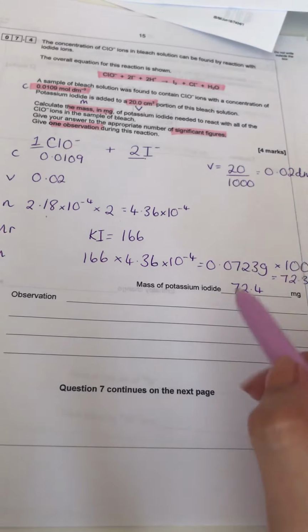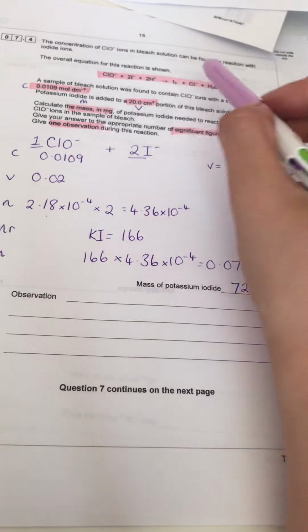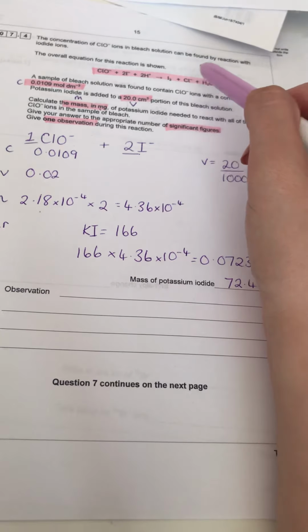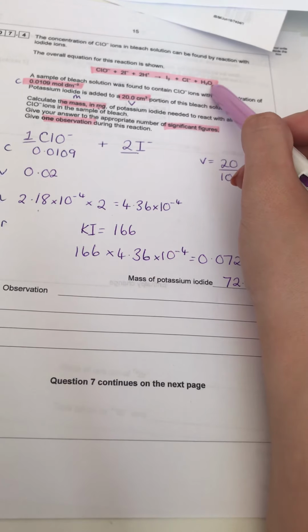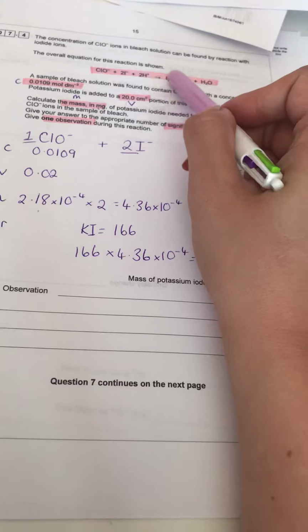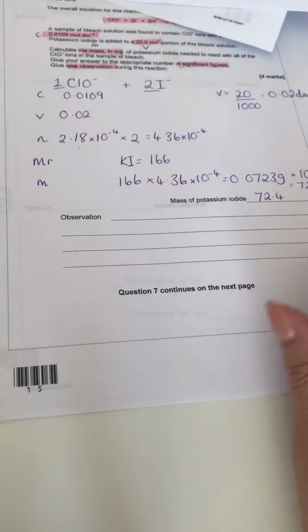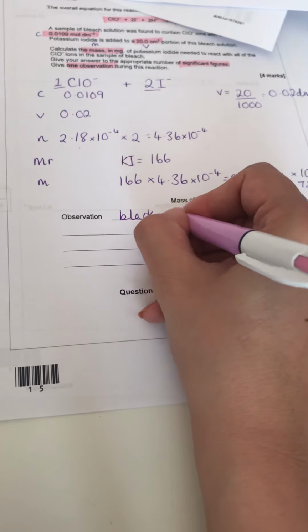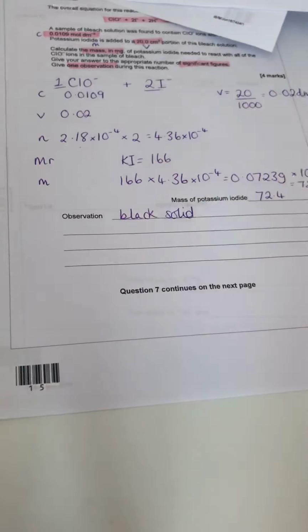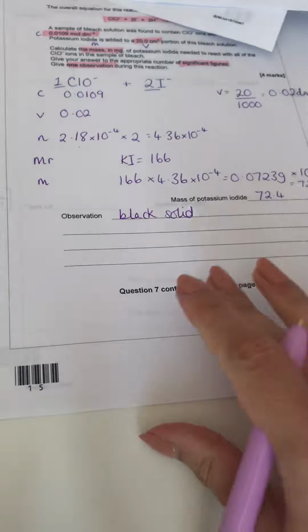Observations then, I'm going to need to go back to my equation and think about what I would observe here. Well, I've got the production of iodine, chloride ions and water. So our observations are going to come from the production of the iodine, and what we're actually going to see is the production of a black solid. Check the mark scheme as there are other available answers there as well.